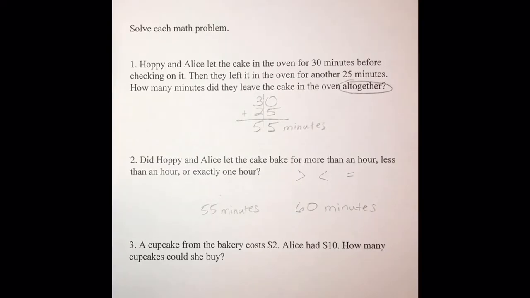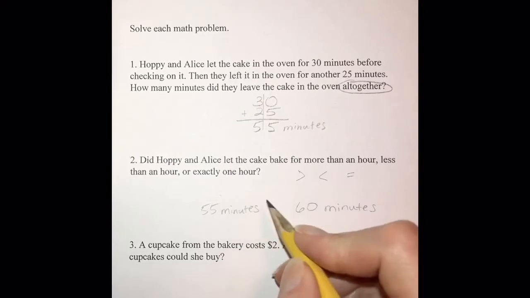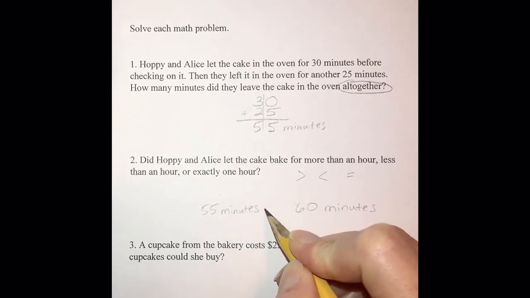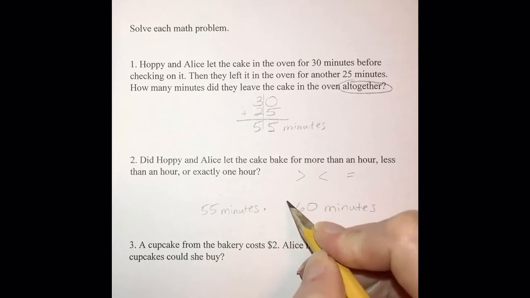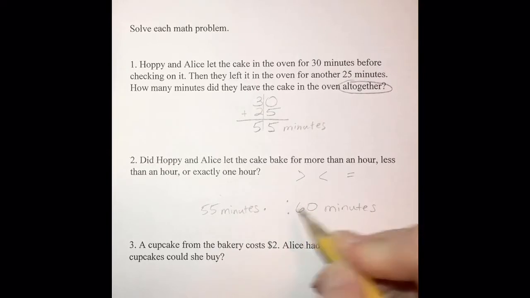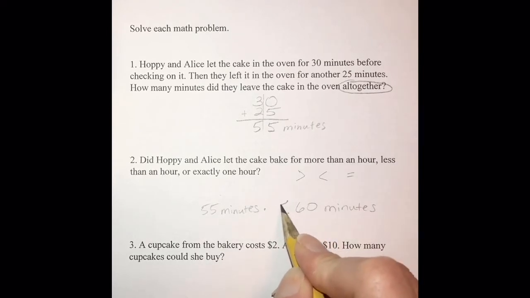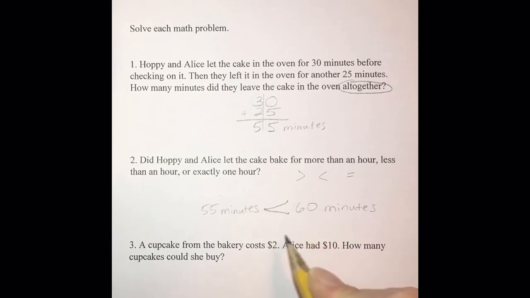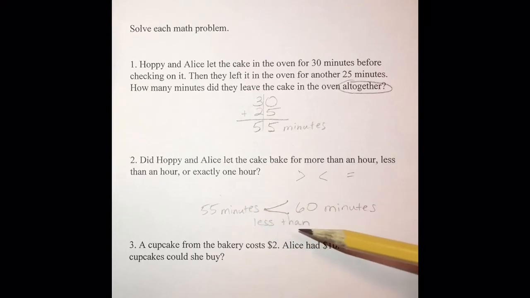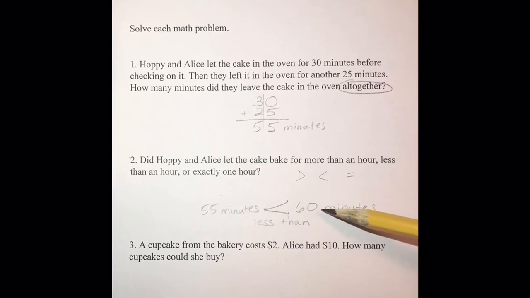Hopefully, looking at the chart, you're able to see that 55 minutes is less than 60 minutes. 60 is the greater amount, so I'm going to place 2 dots next to the number 60. Then I'm going to connect my dots. What I've made is the less than symbol. So I can say that 55 minutes is less than 60 minutes. They had that cake in for less than 1 hour.